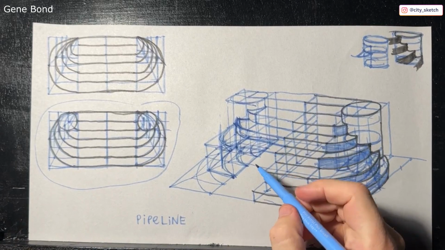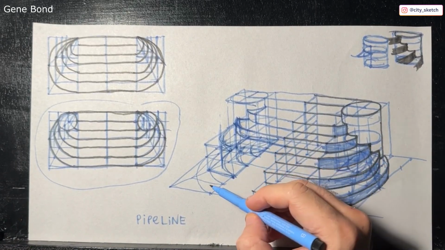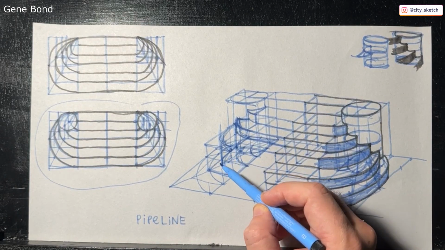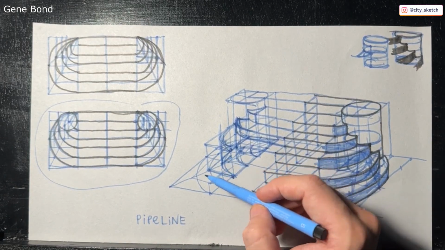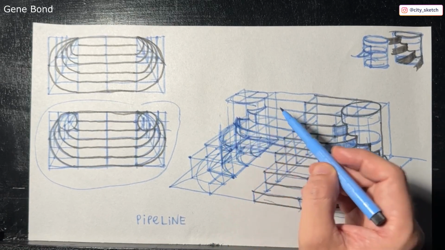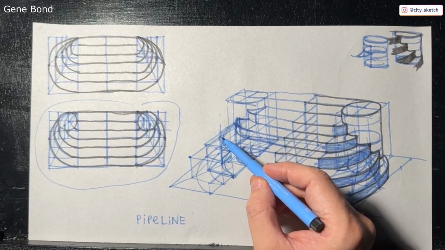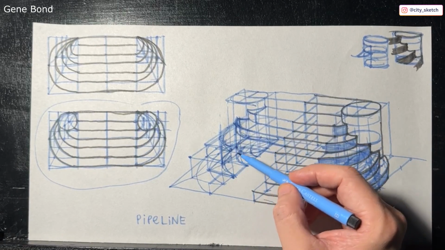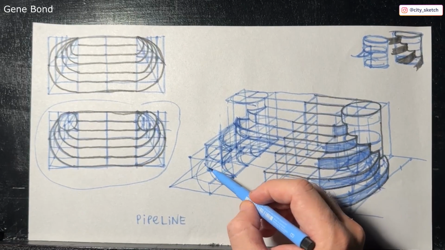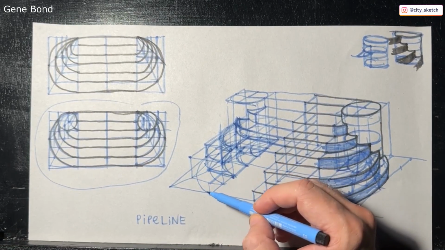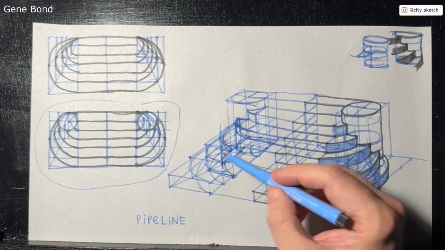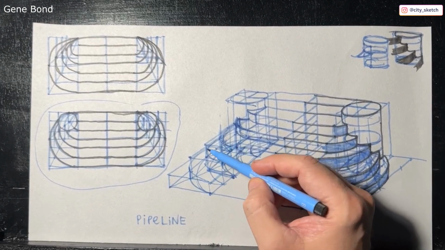Okay, let me do this blue first. So again here we have this, and I can make this here, maybe make it a little longer, okay?